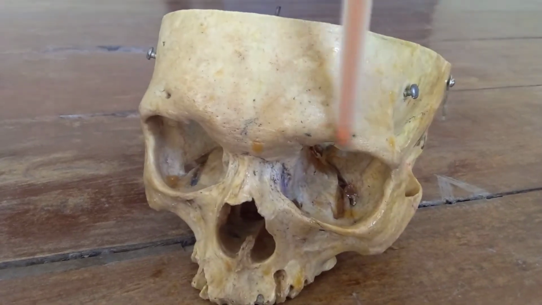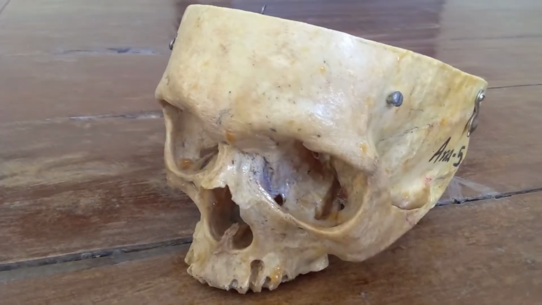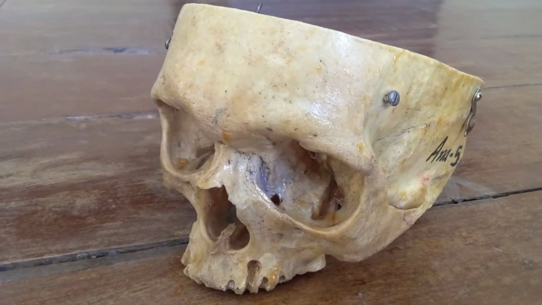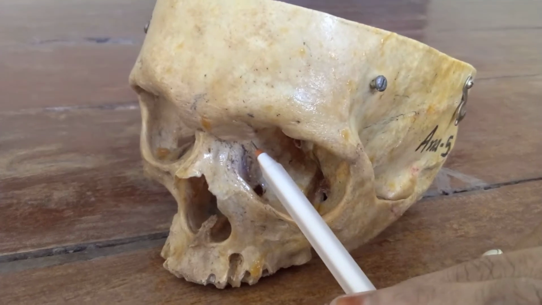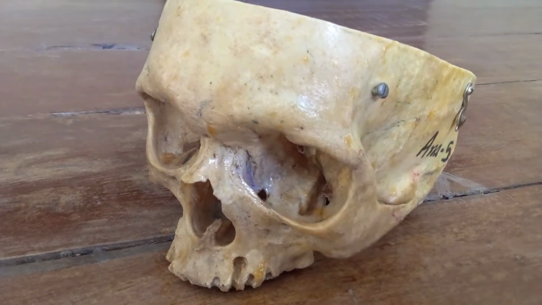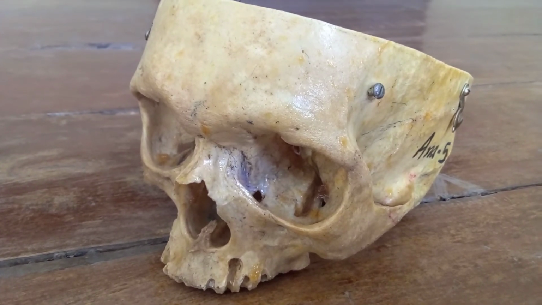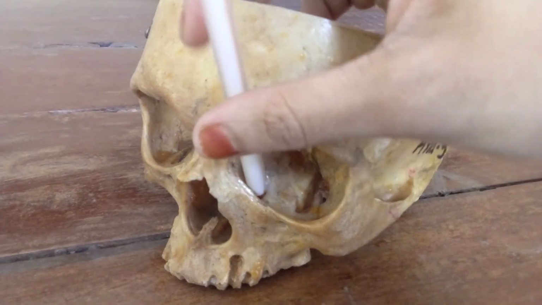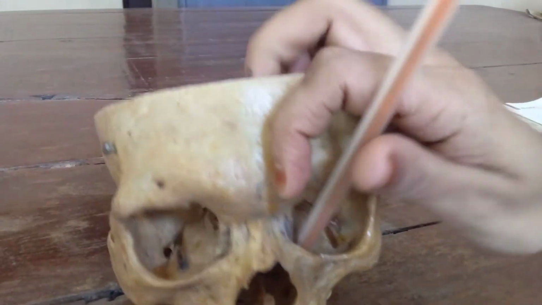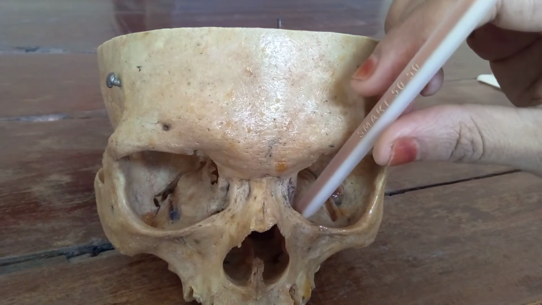What we have here is the lacrimal groove. As you can see, this is the lacrimal groove. It is formed by the maxilla, and this medial wall, as I told before, separates the ethmoidal sinuses and the sphenoidal sinuses. Now the lacrimal groove leads inferiorly through the nasolacrimal duct into the inferior meatus of the nose. So the lacrimal groove leads to the inferior meatus of the nose.